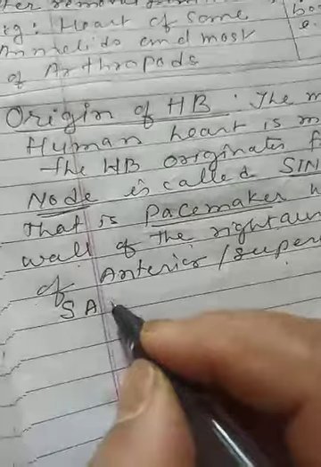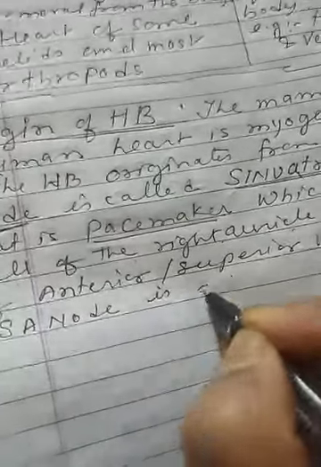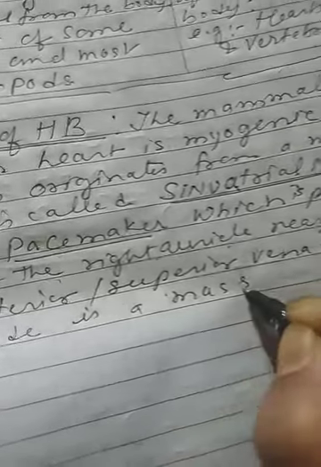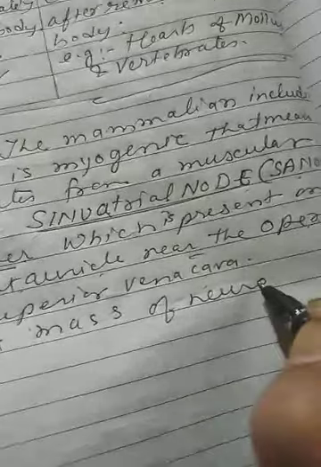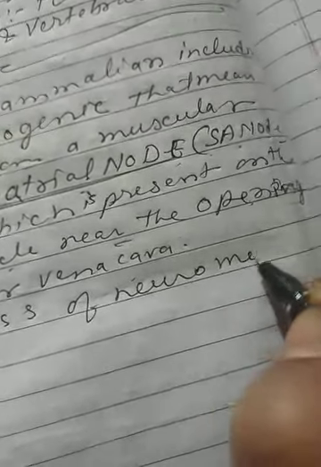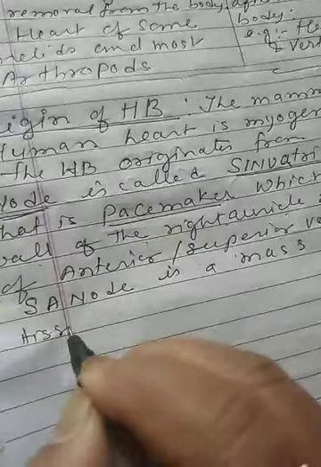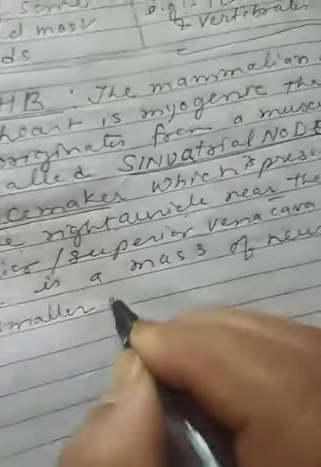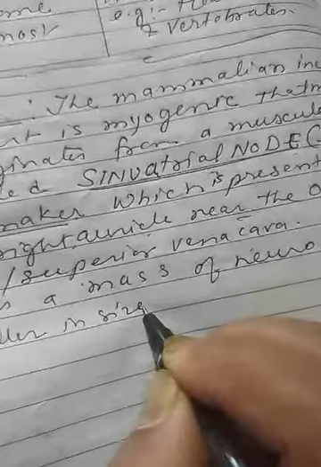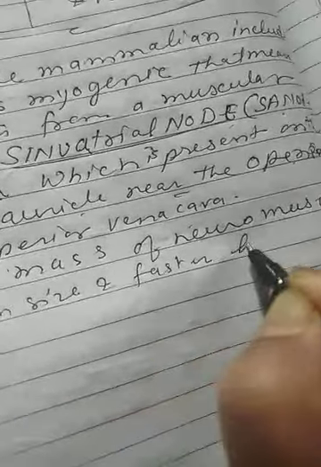A sinoatrial node is a mass of neuromuscular tissues which is smaller in size and has a faster heartbeat.